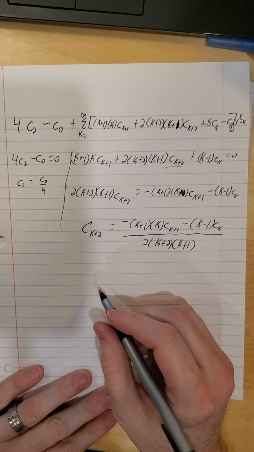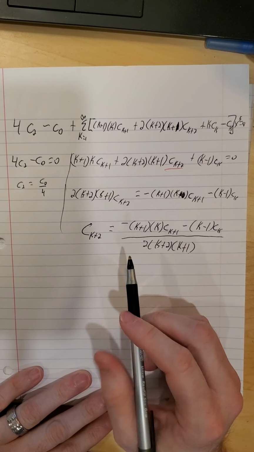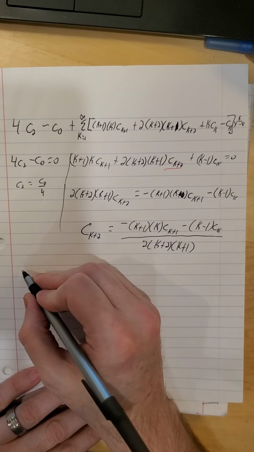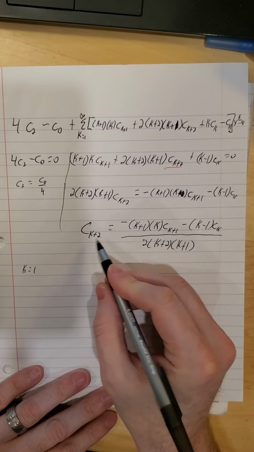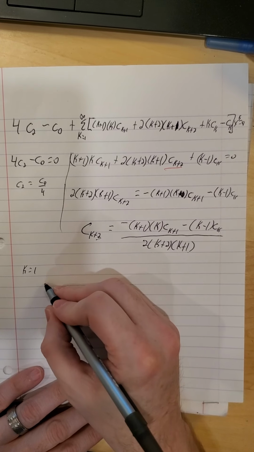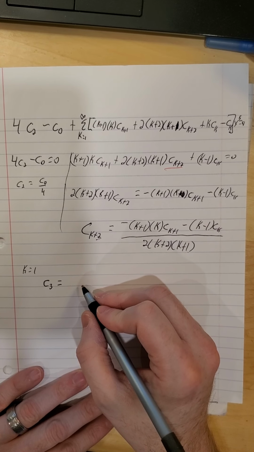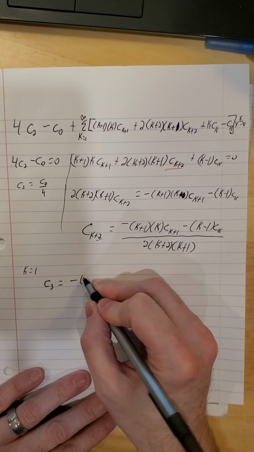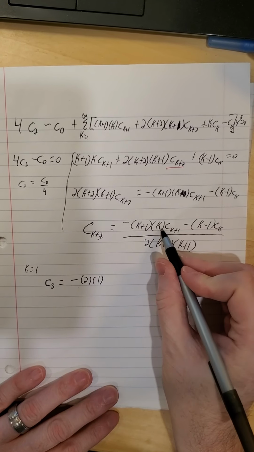So now we're just going to take a look at different values of k. Notice on our sum we start at 1, so we'll start at k equals 1. So at k equals 1, 1 plus 2 is 3, so we have a C sub 3 there. So C sub 3 is opposite of 2 by 1, so just plugging in a 1 everywhere you see a k.